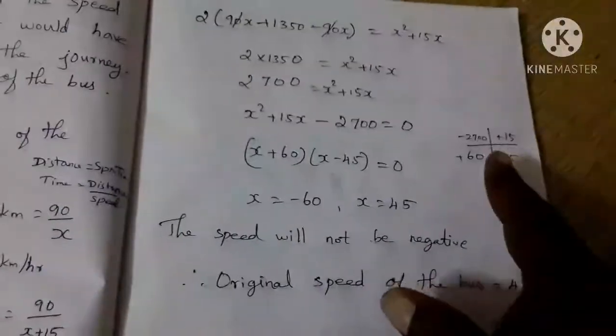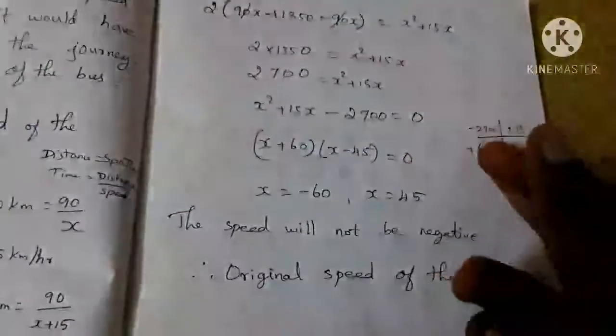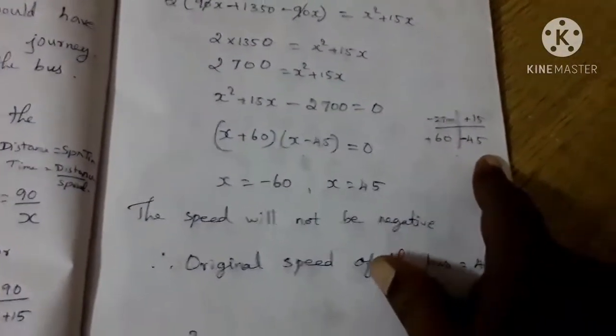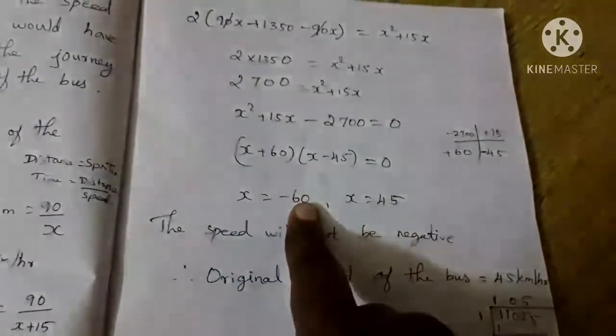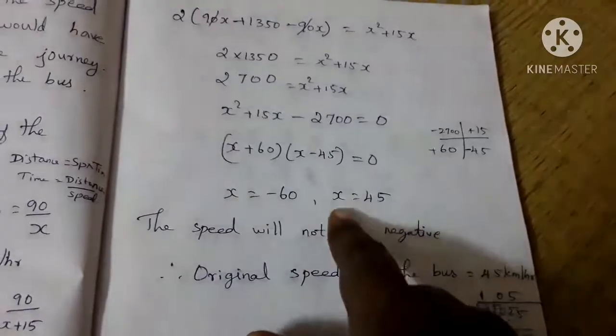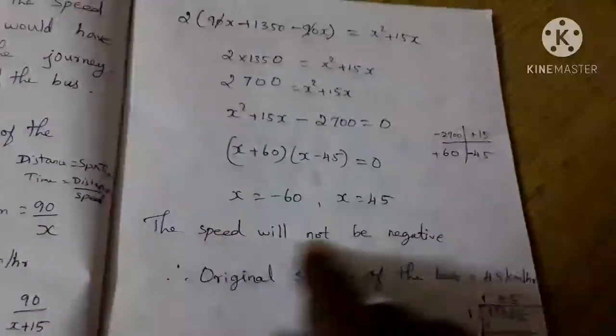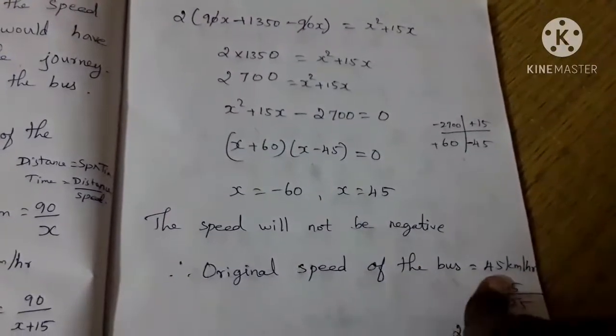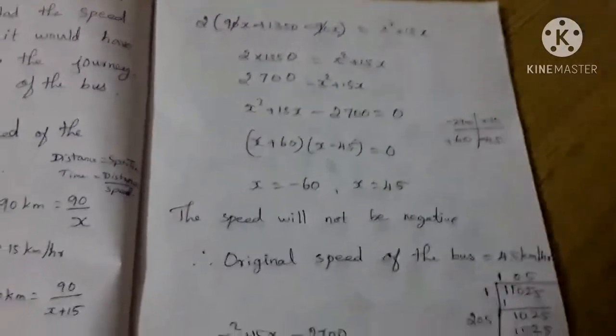If we can factorize this, even though it is a big number, you get 60 and 45. So x is equal to (x + 60)(x - 45), so x is equal to minus 60, x is equal to 45. The speed will not be negative, so we take the positive. So the original speed of the bus is 45 kilometers per hour.